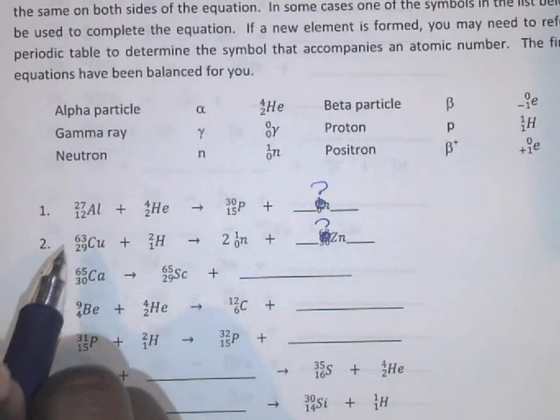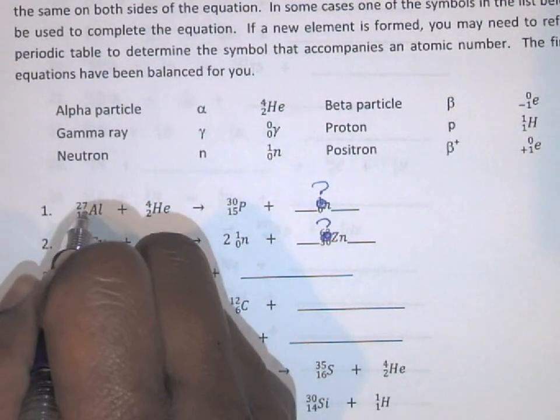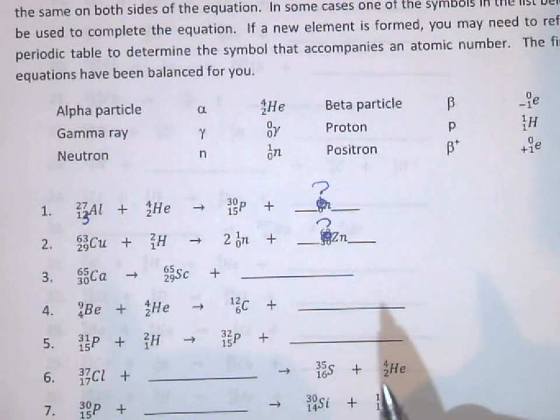All right, we're going to start with number 1, but I first need you to make the correction on number 1. The atomic number of aluminum is 13, not 12, so we're going to go ahead and change that.